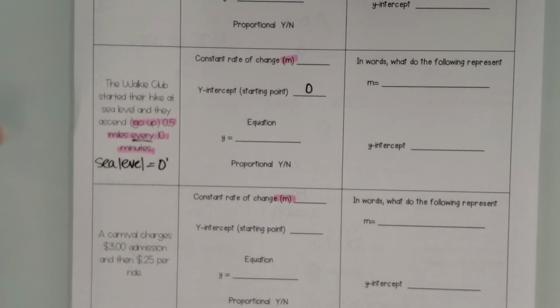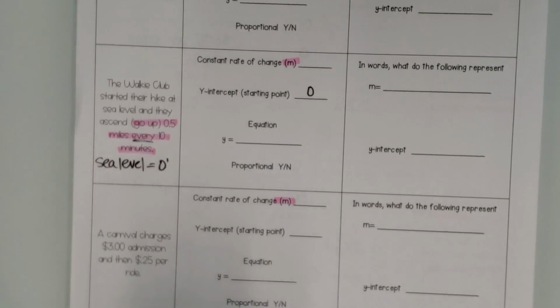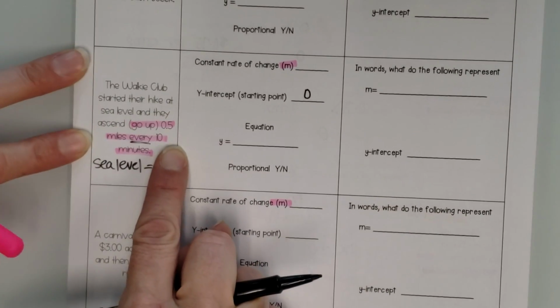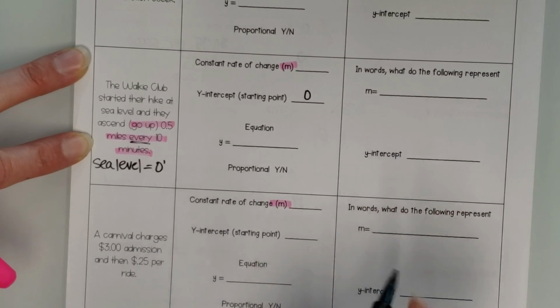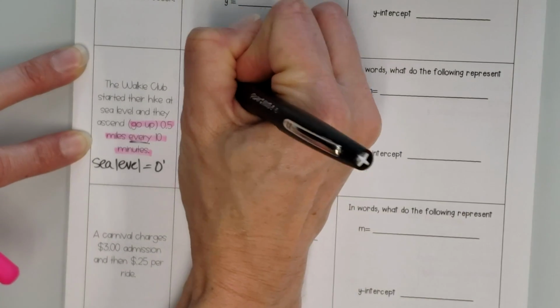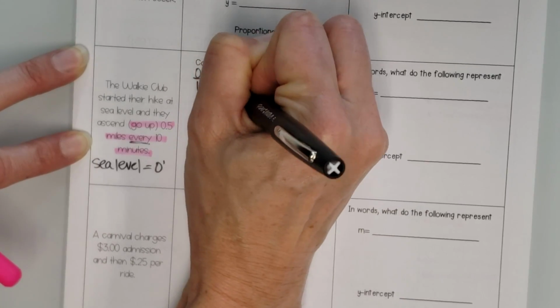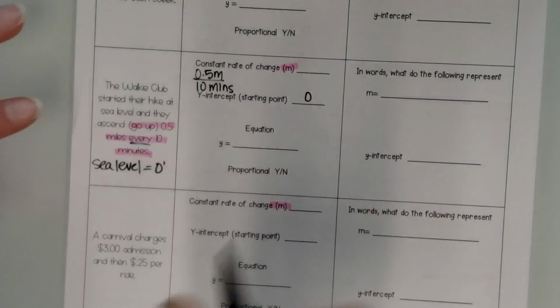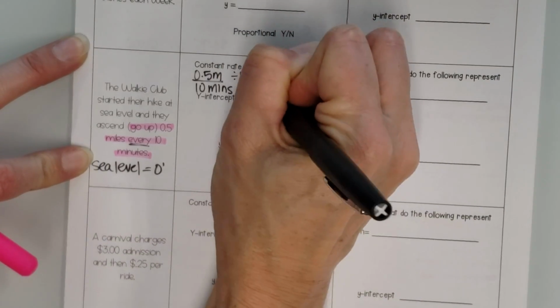Now let's talk about this really quick. This is half a mile every 10 minutes. Remember, a rate of change, or unit rate, needs to have 1 as the denominator. So we actually need to figure out the unit rate for this one before we can put it in as our rate of change, or our unit rate. So it's half a mile every 10 minutes. What we need to do is divide both of these by 10 to get it to a unit rate.